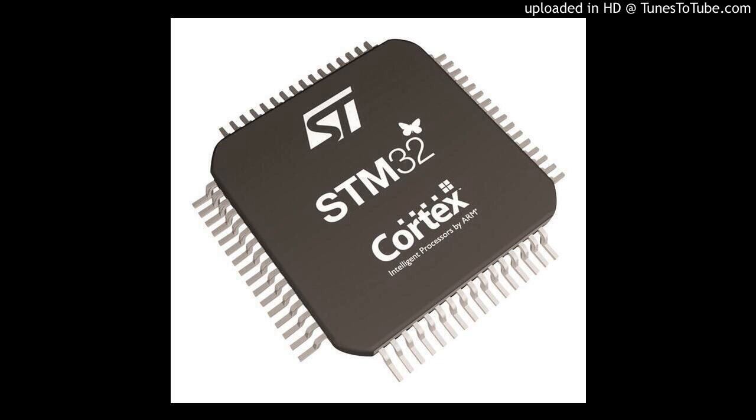If I hit run over here, the code is running, which means it is jumping between these addresses. But when I stop it, you can see that the mode is still thread mode. So this code is happily executing in the thread mode of the processor.